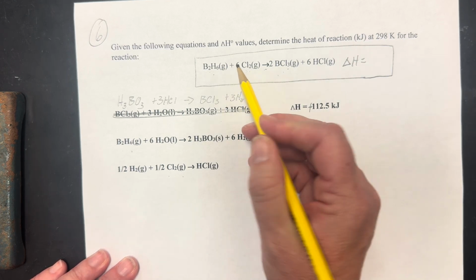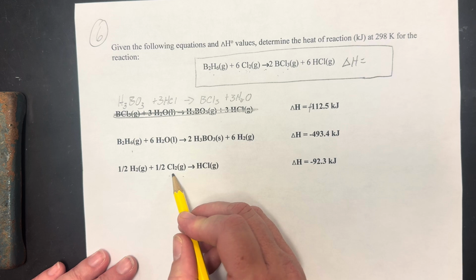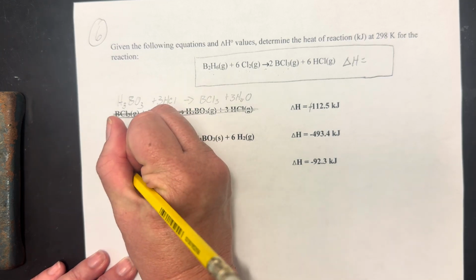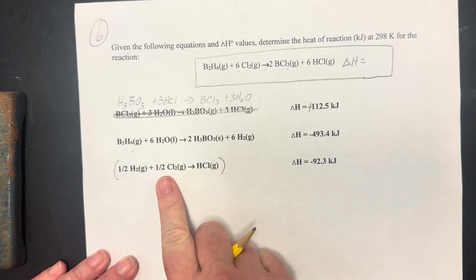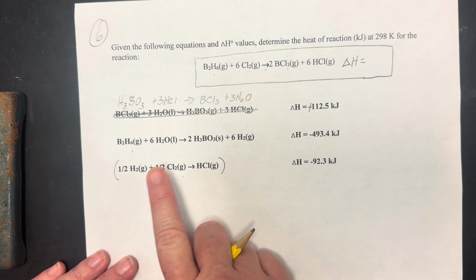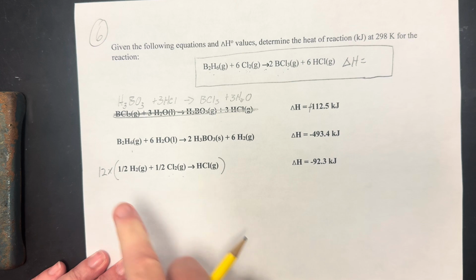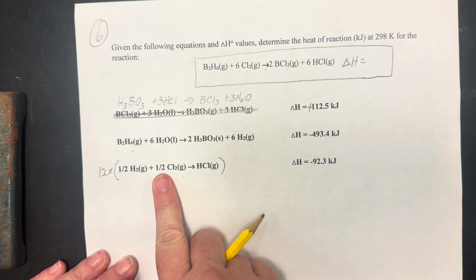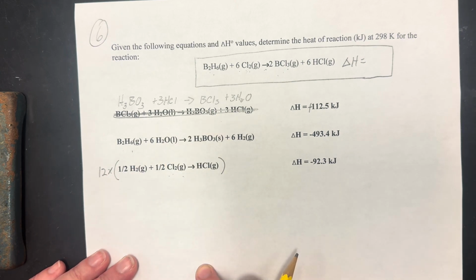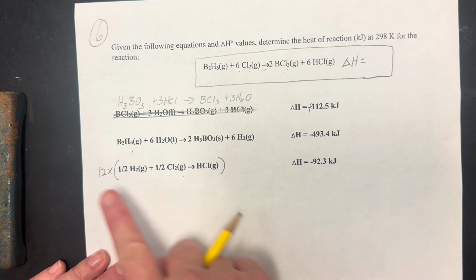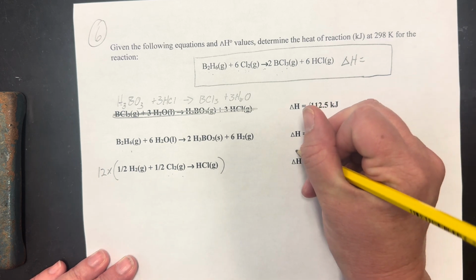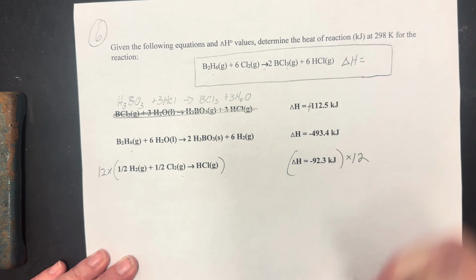So I need to multiply by 12, because 12 times 0.5 is 6. If I multiply this by 12, I also have to multiply my delta H by 12 as well.